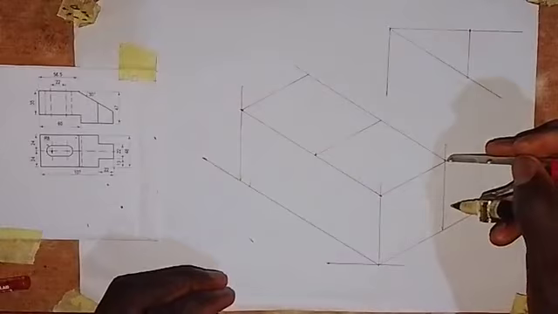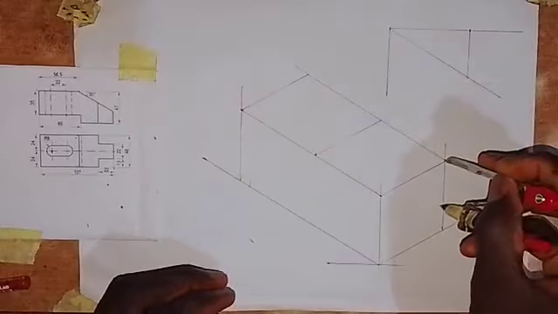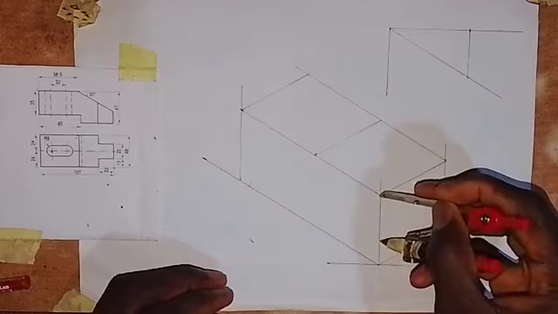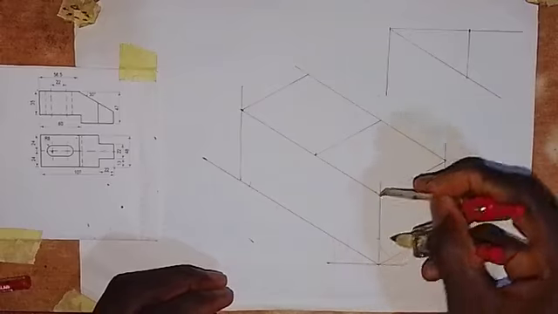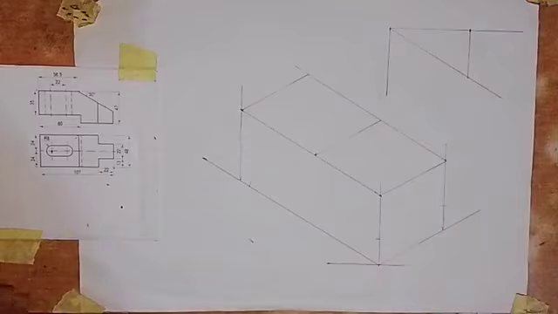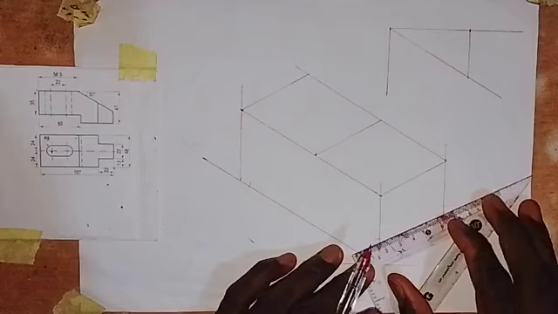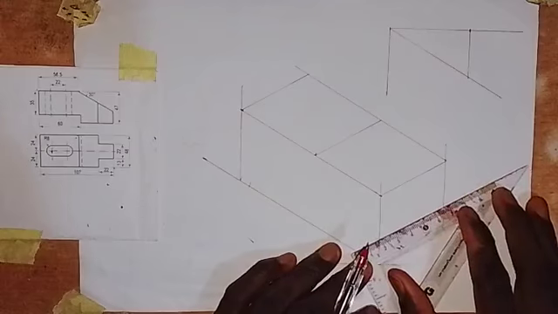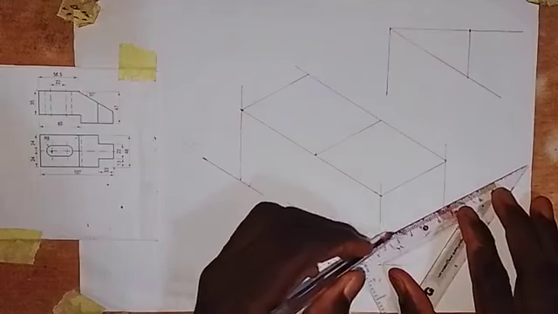I'll put the compass at this point and make an arc, and then put it here and also make an arc. All right, so I'm going to join these 2 points together.